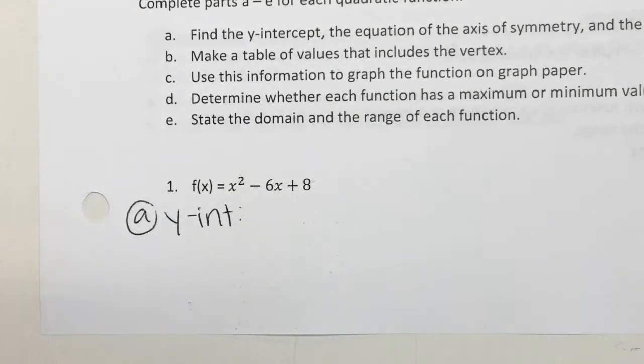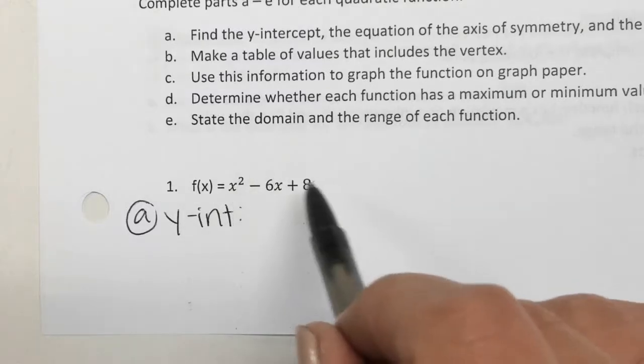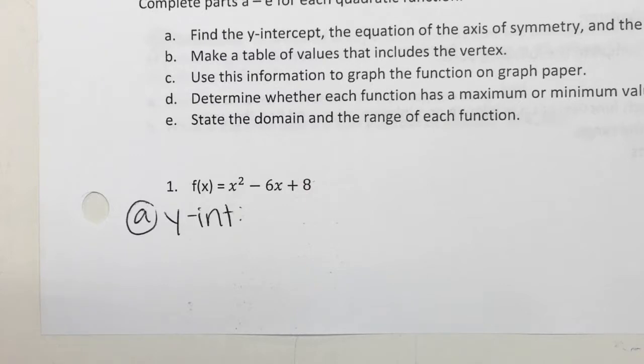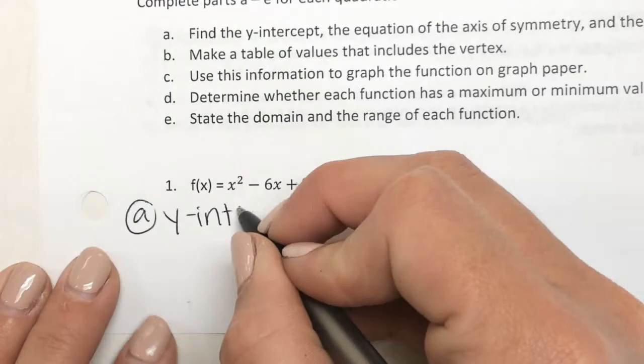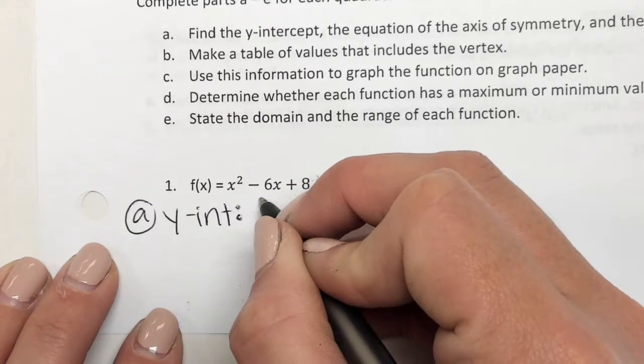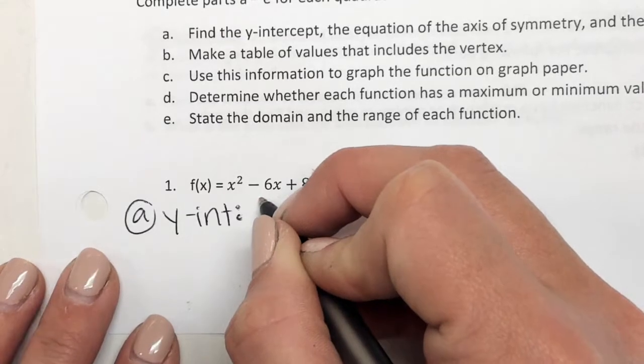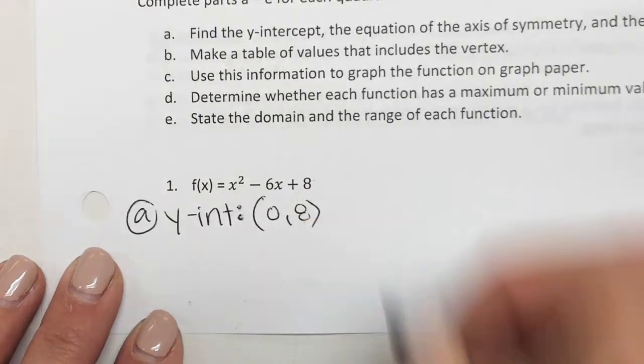So, how could I shorten that up? Your y-intercept's always going to be your, what's this term called? Constant term. It's always going to be your constant term. So, tell me the y-intercept. As a point? Yes. Always going to be that last term.